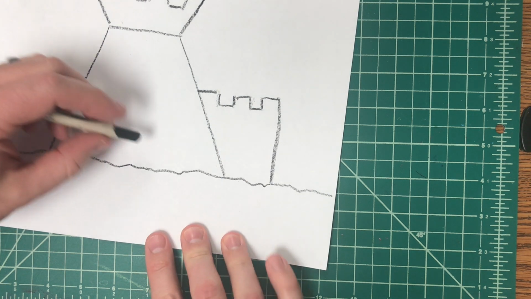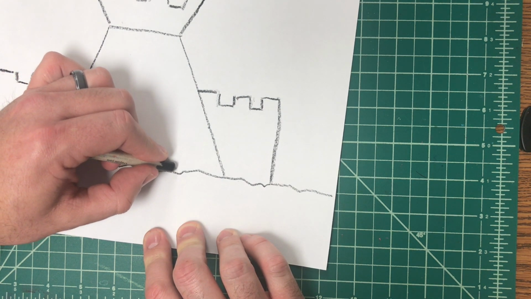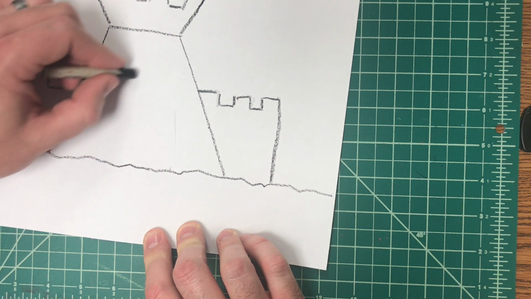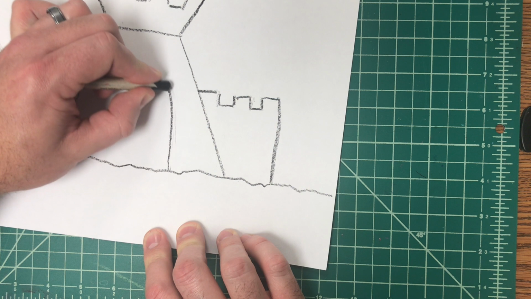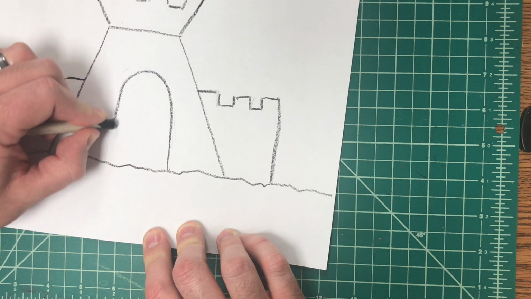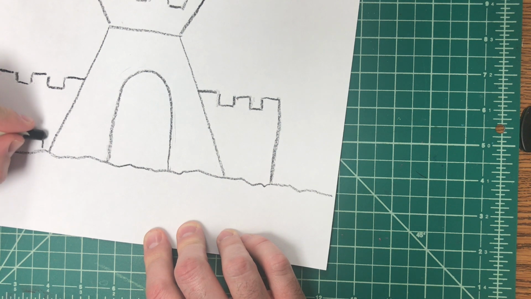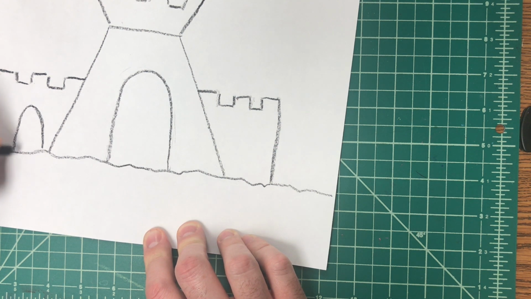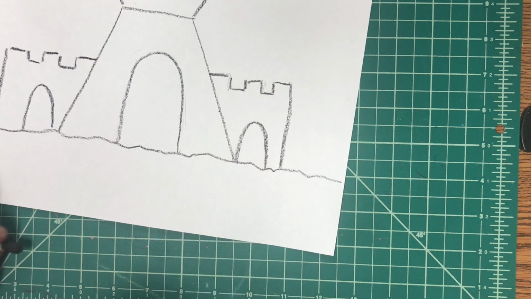Now I need to make some doors. So to do that, I'm going to do a big half circle, big tall oval, just like this. Do that again, make them a little bit smaller. Just like that.